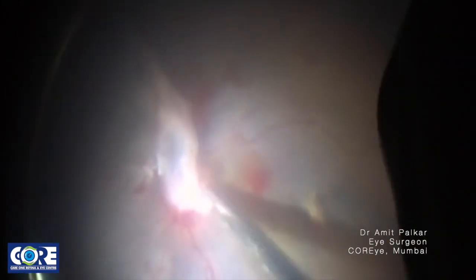The bevel is towards the retina, the sharp edge is towards the membrane. Eating up the separated membrane again with the cutter.